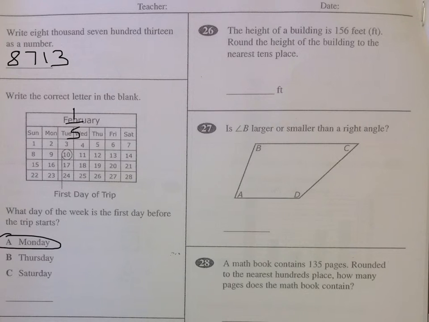For number 26, the height of a building is 156 feet. Round the height of the building to the nearest tens place. The tens place is this one. Then you look to the number to the right of that, and you realize that's higher than 5. So it's 5, 6, 7, 8, or 9. So it goes up to the next one, so it's 160 feet.